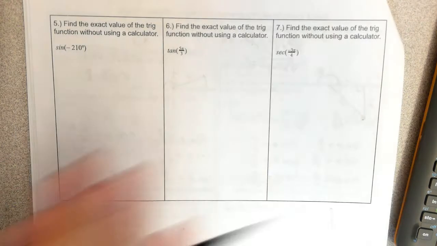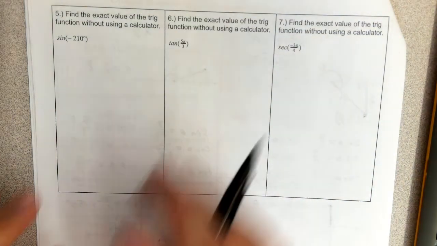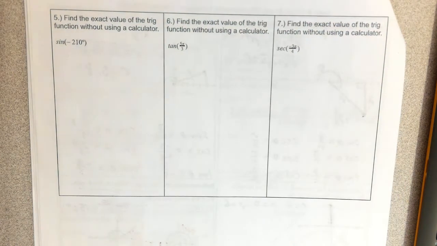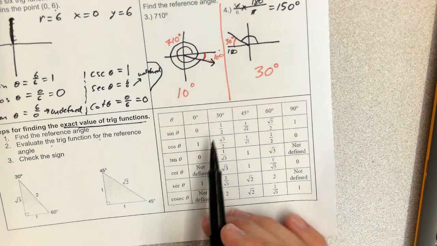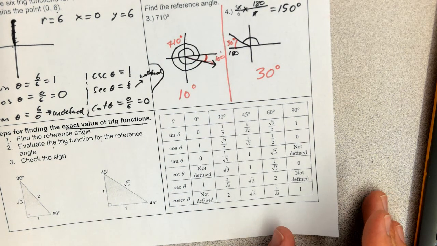So for sine of negative 210, I want to figure out what the exact value is. Now, if you look at your chart, sometimes the exact value will come out to be a nice number, like a half or 0 or 1 or something like that. And then that's fine, like you can just write those down.